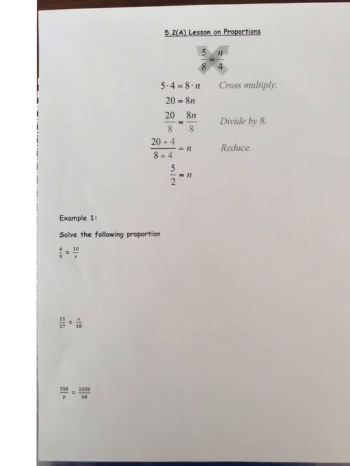Hey guys, this lesson today is lesson 5.2a. It is a lesson on proportions. You'll notice that this lesson is not one that you'll find in our textbook, but it is something that is very important and ties right along in with what we've been learning about ratios.